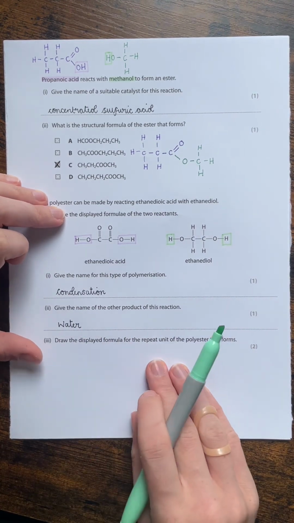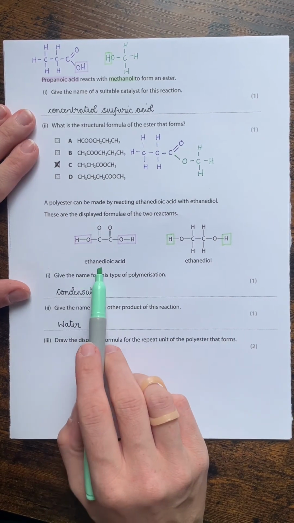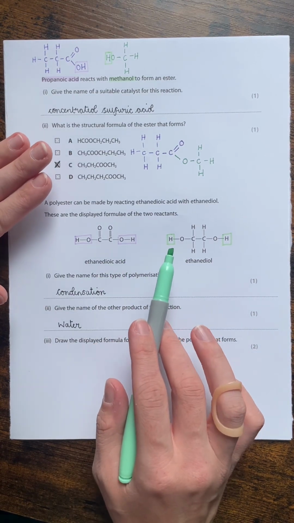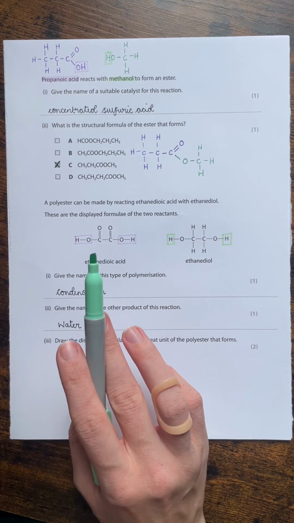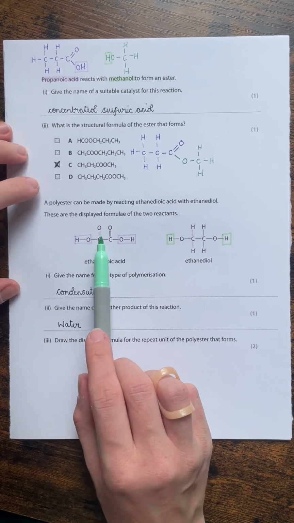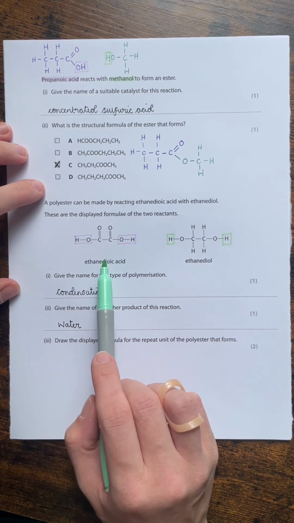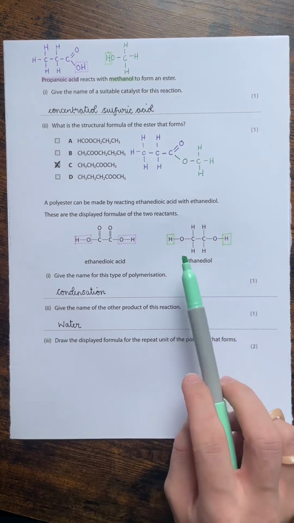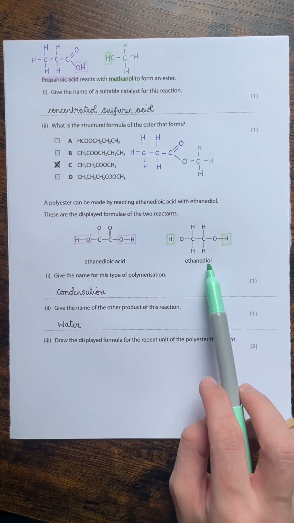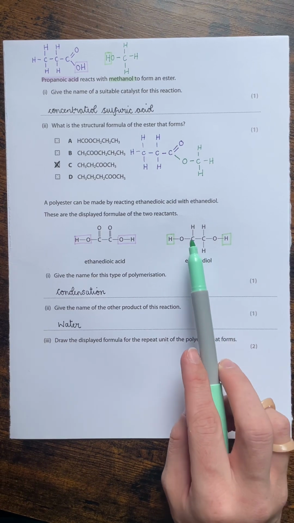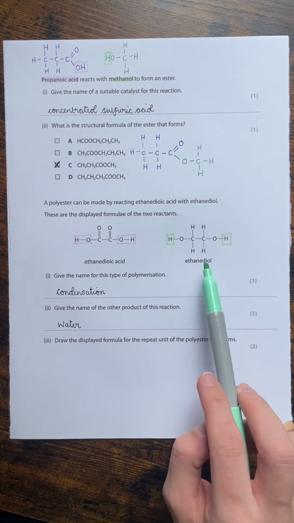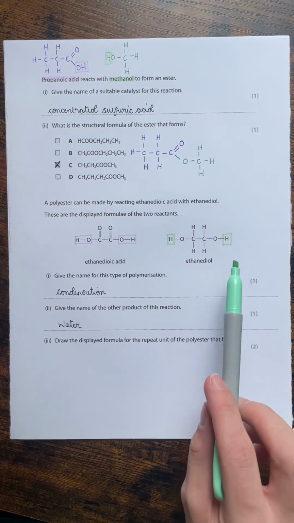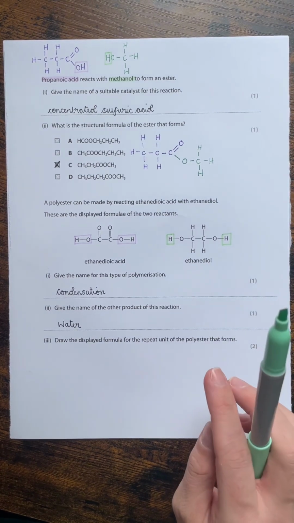Okay, so this is called ethane dioic acid. So it's like ethanoic acid, but the other carbon also has a C double bond O OH. So 2 carbons in total. Di means 2, and then oic acid because they're both carboxylic acid groups. Ethane diol, it's not just ethanol. That would be if we only had 1 OH, so we need the di to show that there's 2 of them, and then they're both alcohol groups, so the ol at the end.